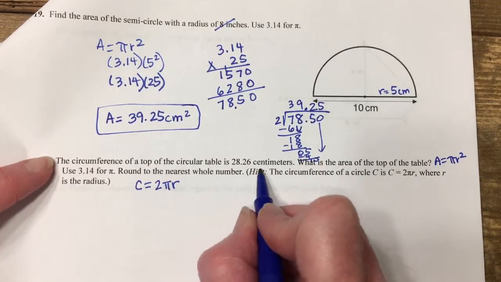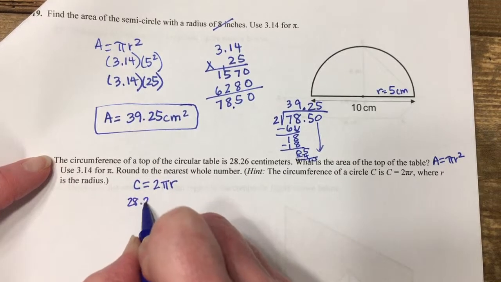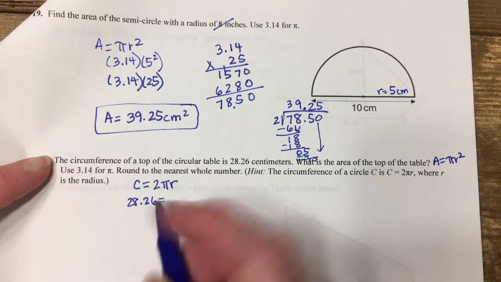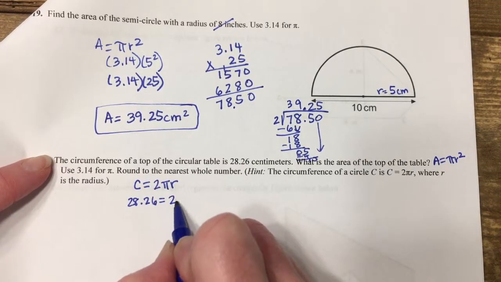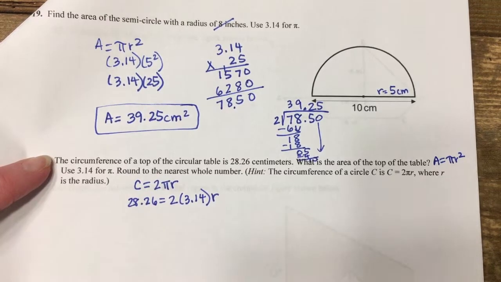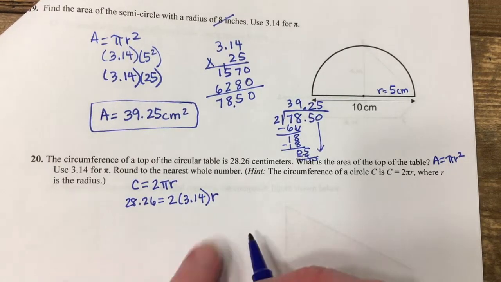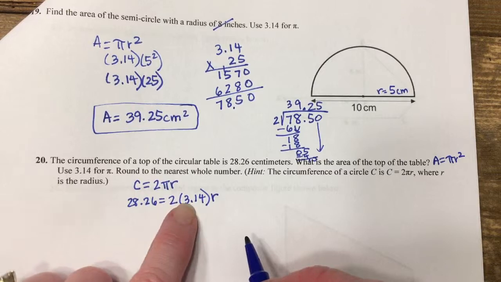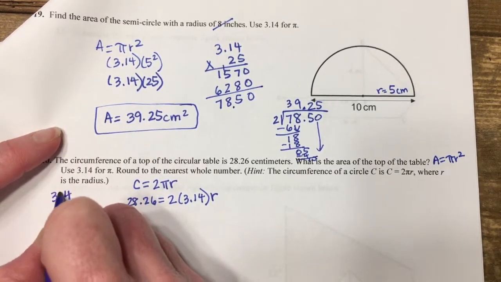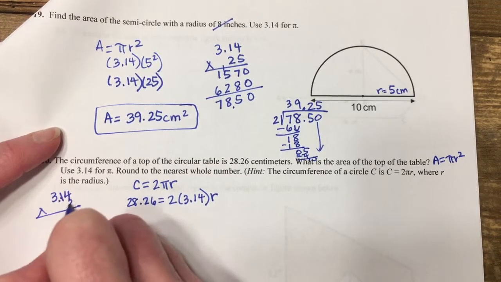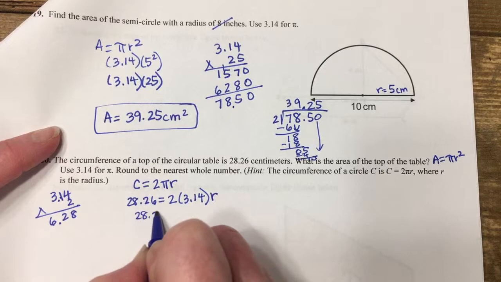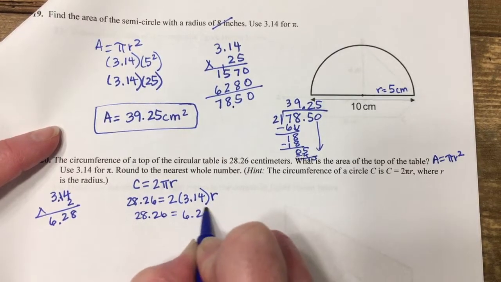The circumference they give me is 28.26. This is 2 times pi, which is 3.14, and then times the radius, like that. Okay, so I need to solve for r. So I'm going to first simplify this part. So I'm going to go ahead and multiply 3.14 times 2 is 6.28. So now I have 28.26 equal to 6.28 r.